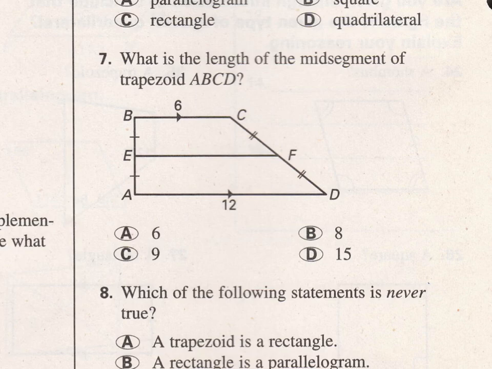Number 7, what is the length of the mid-segment of that trapezoid? Your mid-segment is right here. This is EF. Now there's something you got to do with a 6 and a 12. You got to put them together and then divide by 2. That'll tell you what the mid-segment is.